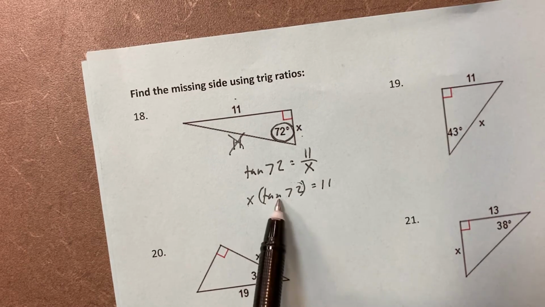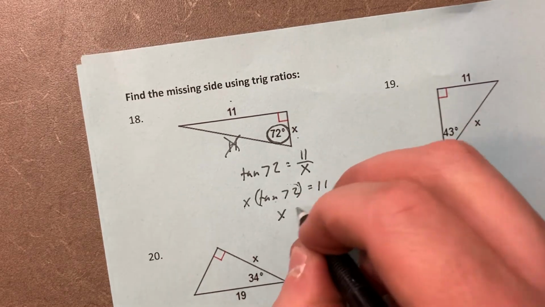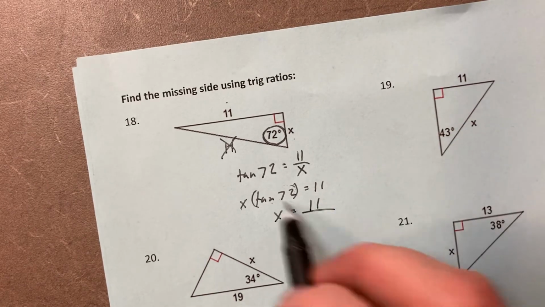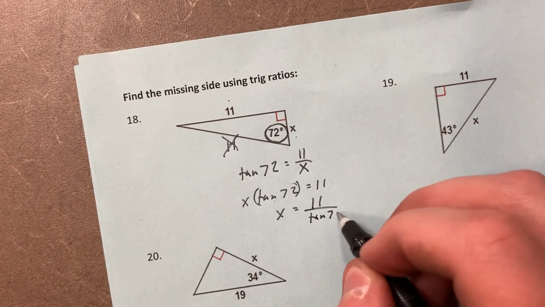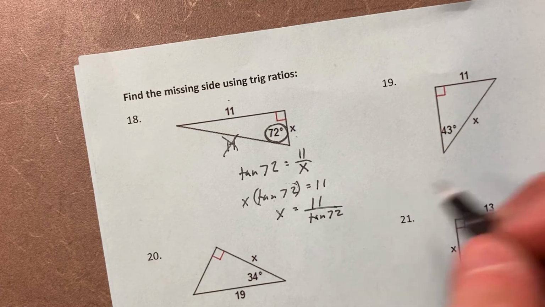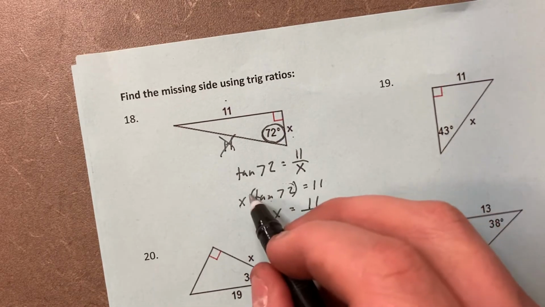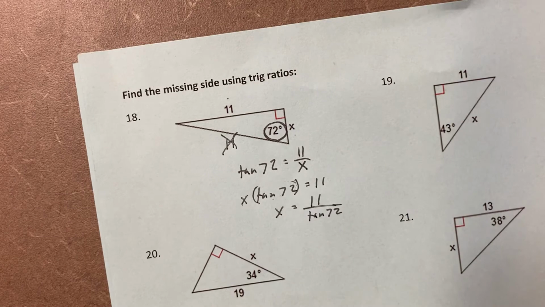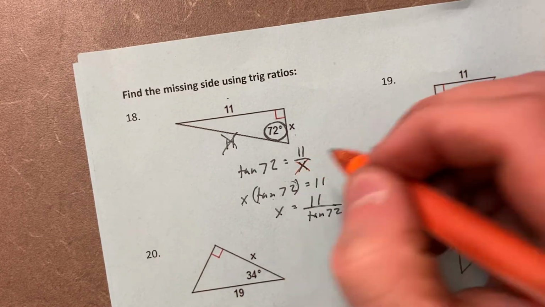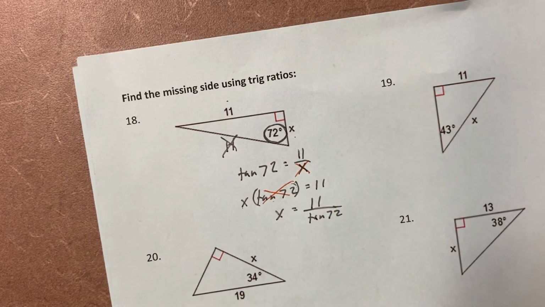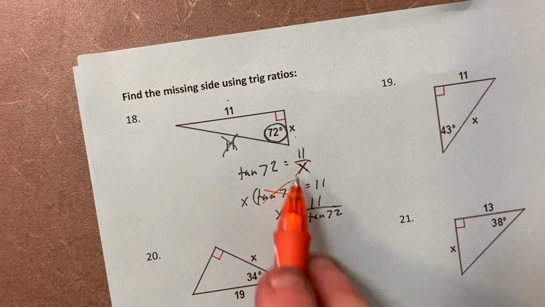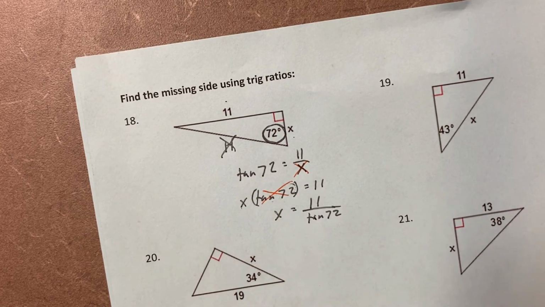Now I'm going to take this and move it over to this side. I'm going to take the 11 and now divide under the tangent of 72. See? I got rid of this. It's like I first started by crossing the x out, and then I crossed this out. So see what happens is that these two just switch places. That's how I like to solve those.